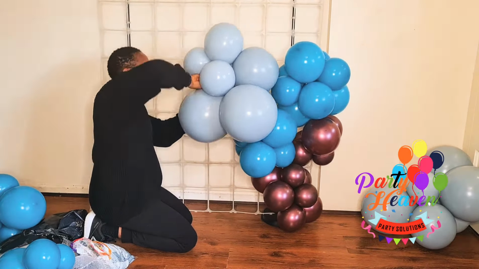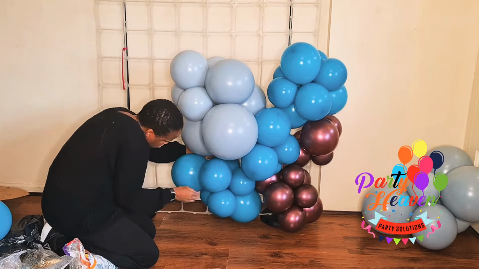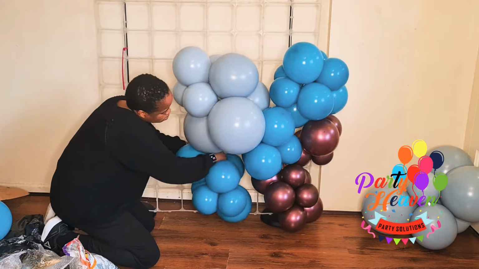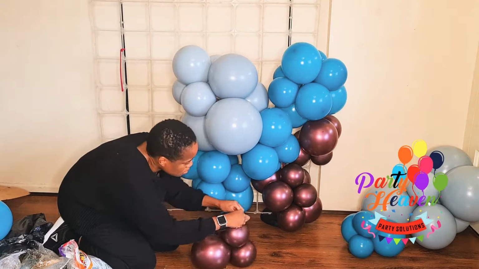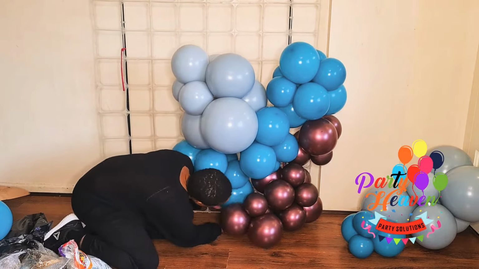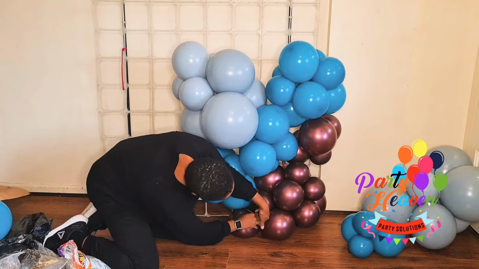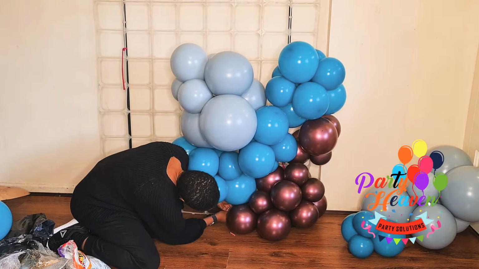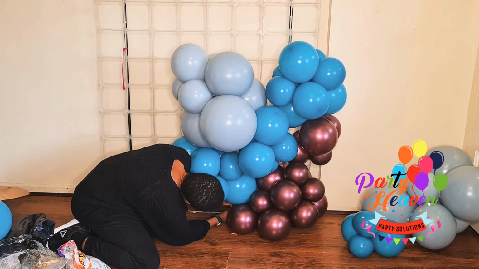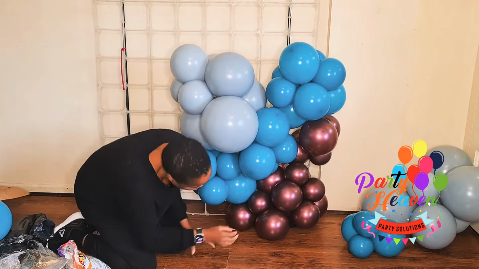So guys, here I am just placing the turquoise mostly with the plum. This is due to the color palette I'm trying to work with. I know the plum goes really well with the turquoise, so I tend to put more of the plum close to the turquoise and then the fog close to the turquoise.